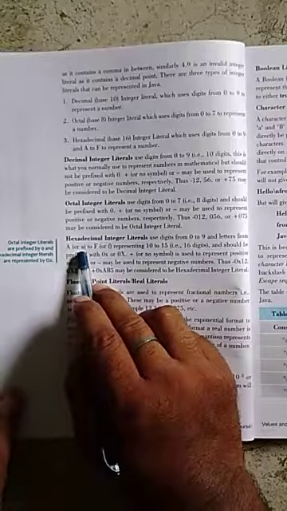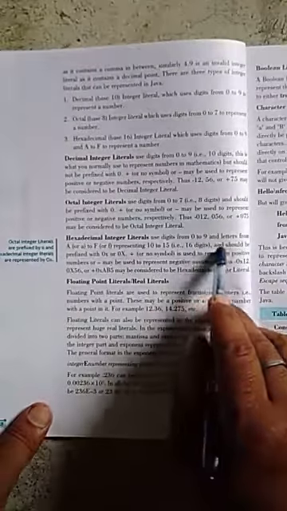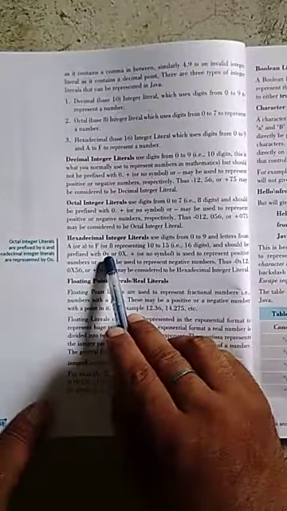Hexadecimal integer literals use digits 0 to 9 and letters from A, meaning 10, to F, or small f, representing 10 to 15. That is 16 digits, and they should be prefixed with 0x.